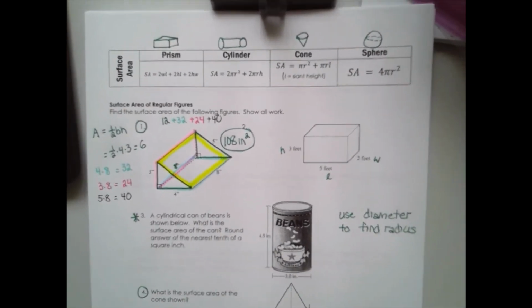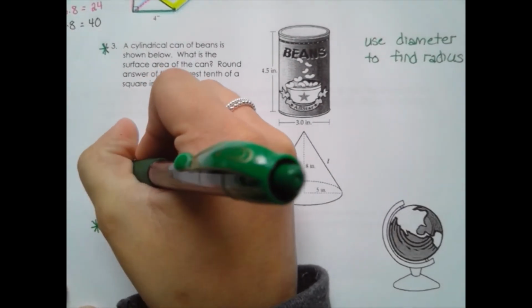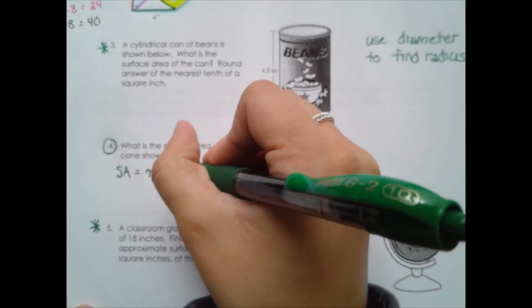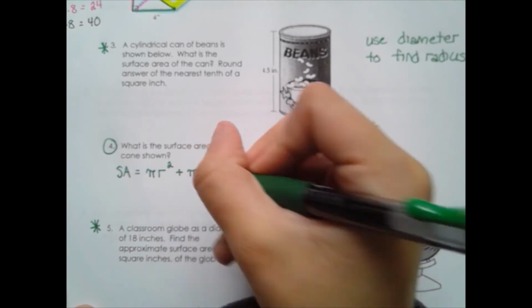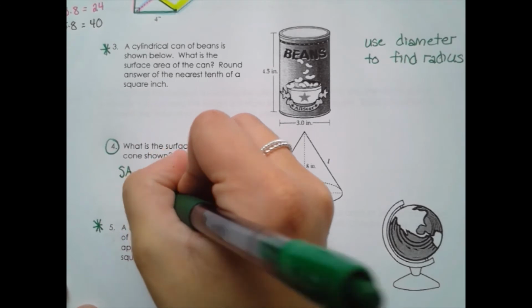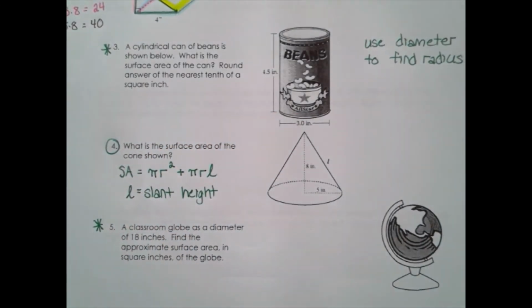Now, we're going to look at our cone, which goes with number 4. The surface area formula for a cone is pi r squared plus pi r L. And here, L is the slant height. L takes on a new meaning in this, and this helps us figure out the length that it's going up on the edge there. So this is very different from our volume formula, and it takes a little bit more effort to solve.